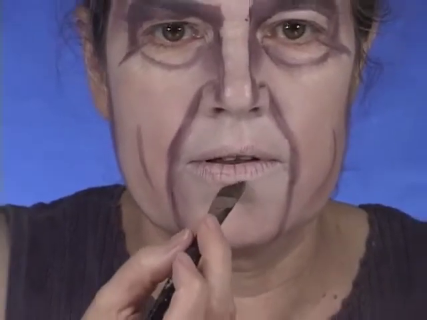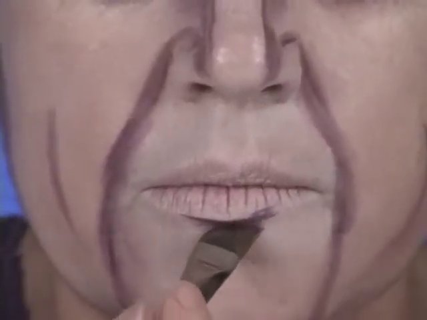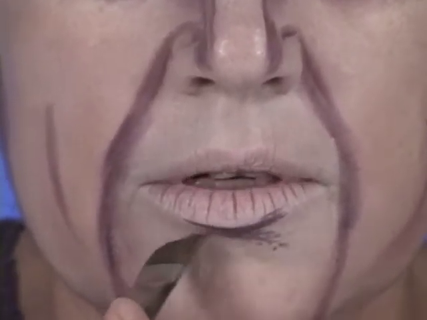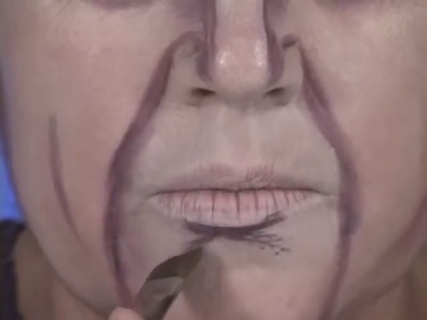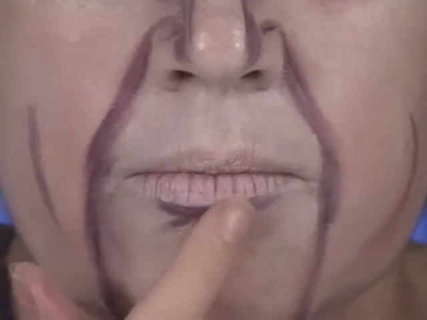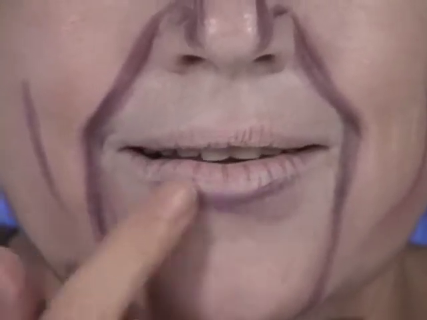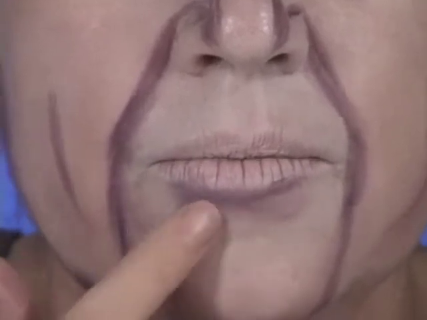You've got a little shadow underneath, more or less goes straight across, to suggest where the bottom of the lips are. That's all.